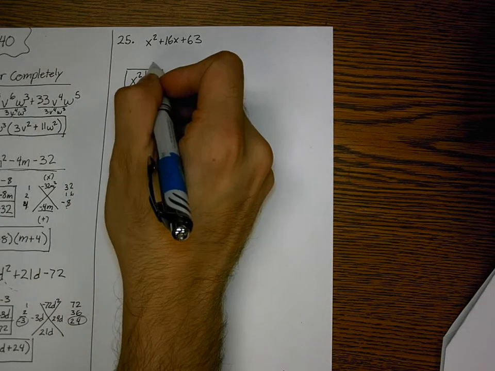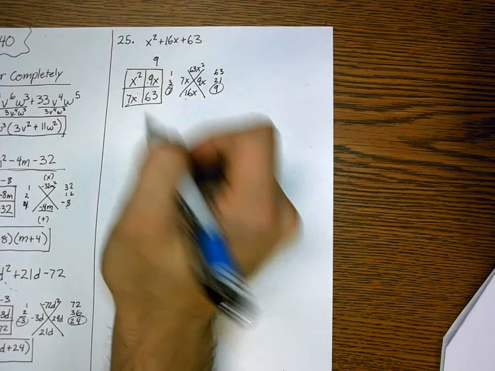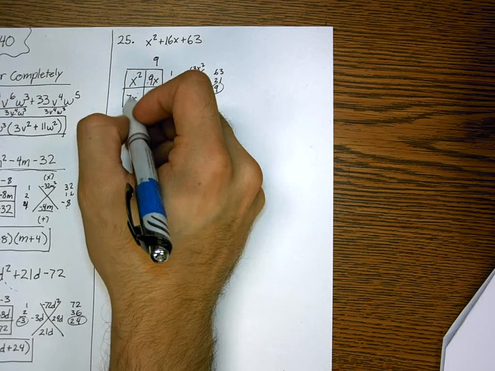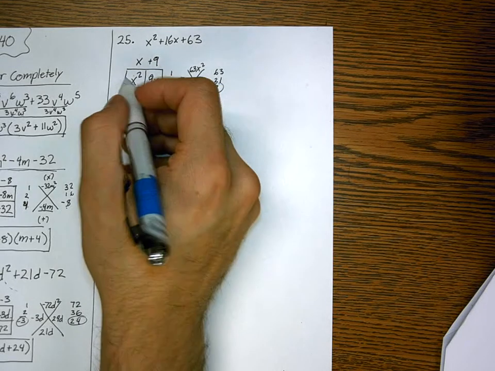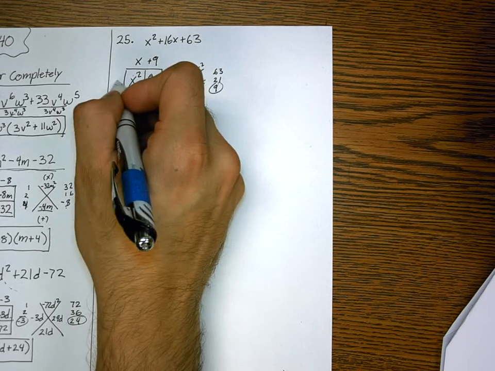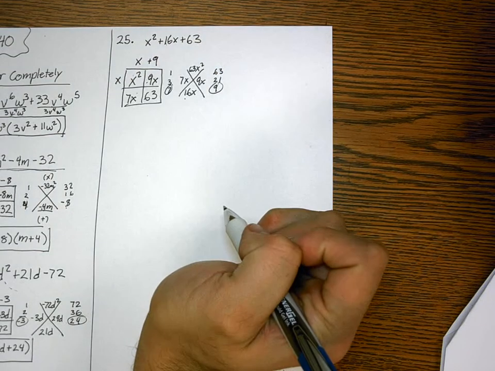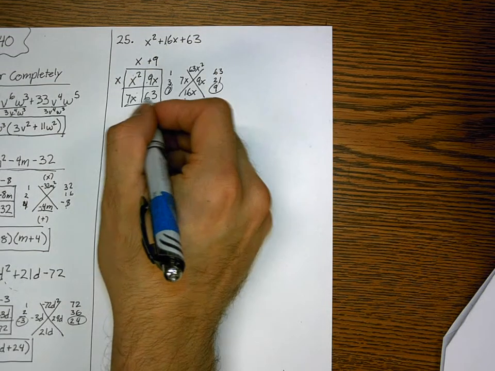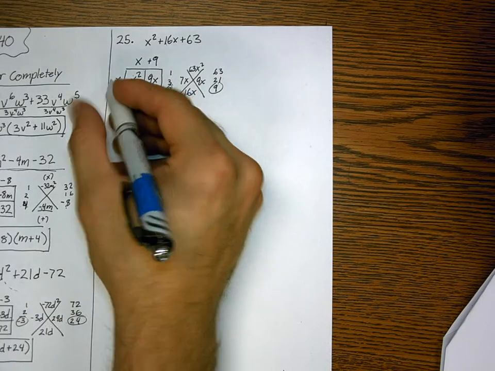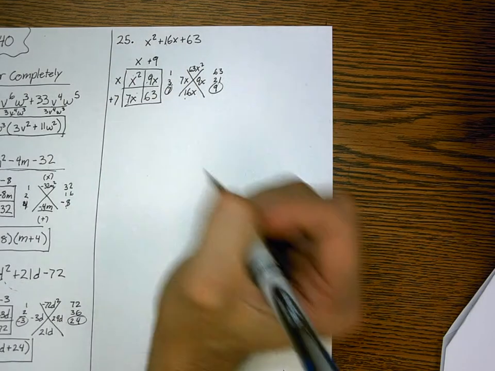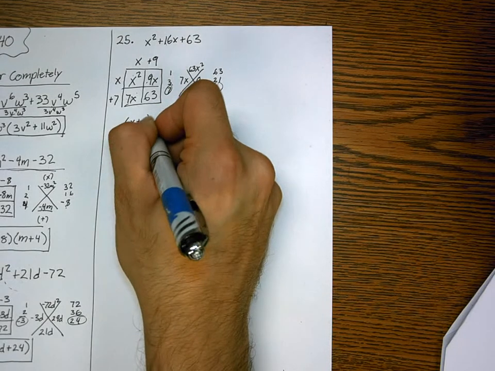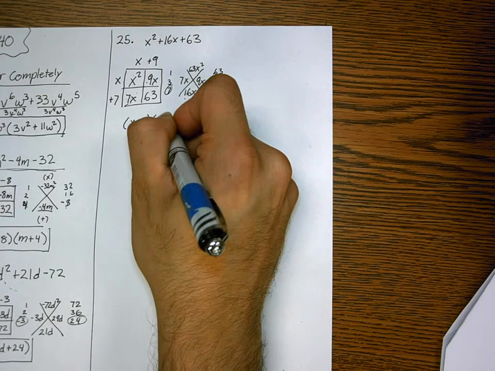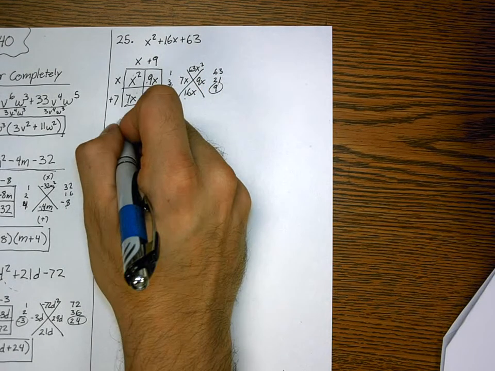And then I'm going to factor out the greatest common factor. The greatest common factor of these two is x. The greatest common factor of these top two is x. The greatest common factor of these bottom two is a positive 7. So then my answer is x plus 9 times x plus 7, base times height.